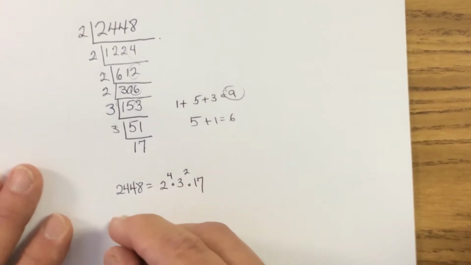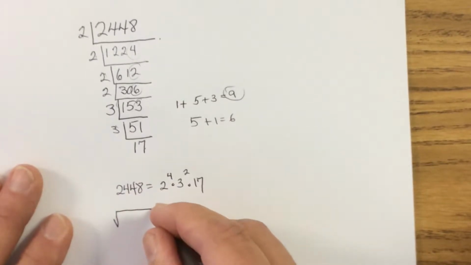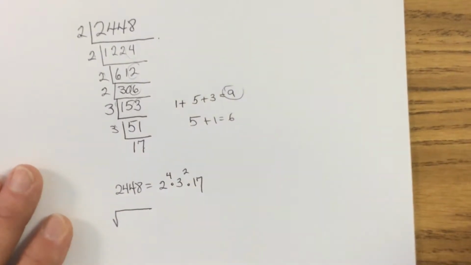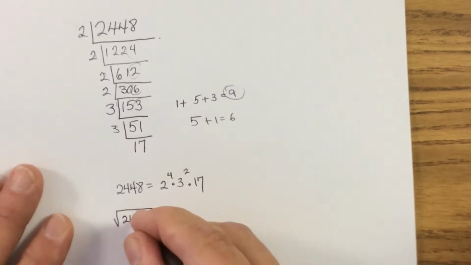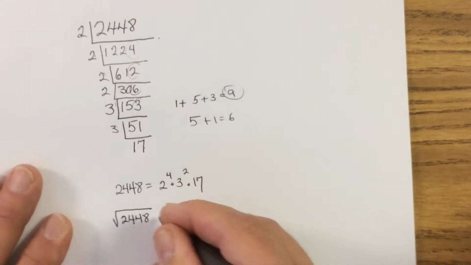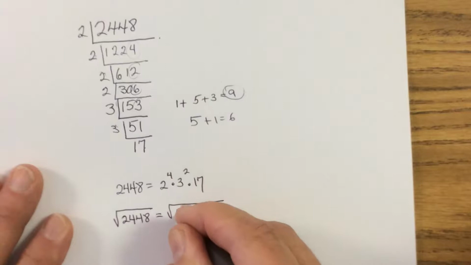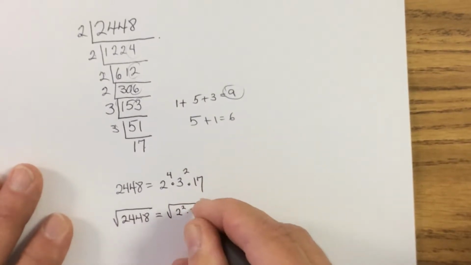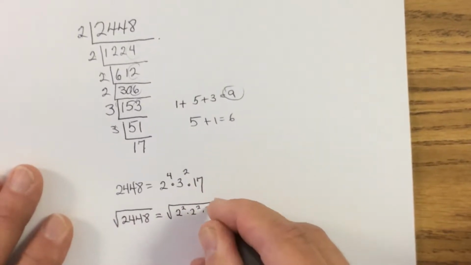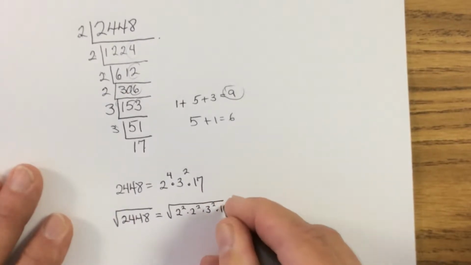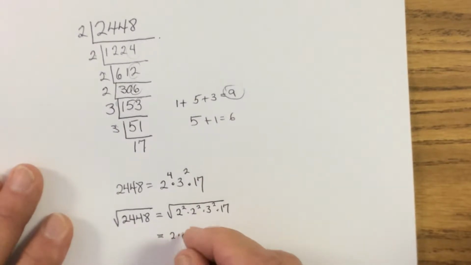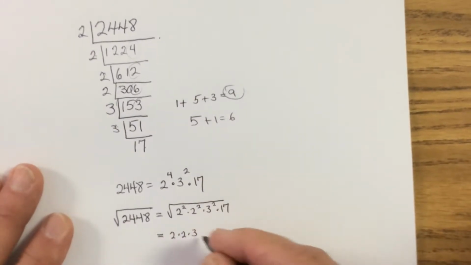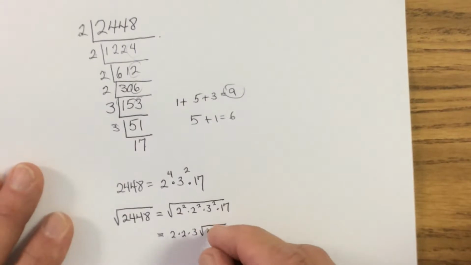If I take the square root of both sides, this will be the square root of 2,448 on this side. And since the other side is equal to it, I just have to take the square root of that. Now, 2 to the 4th is the same as 2 squared times 2 squared times 3 squared times 17. The reason I turned them all into squares is if you take the square root of something squared, those two operations cancel themselves out.